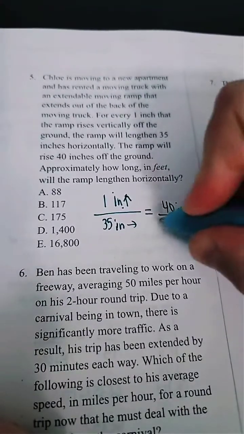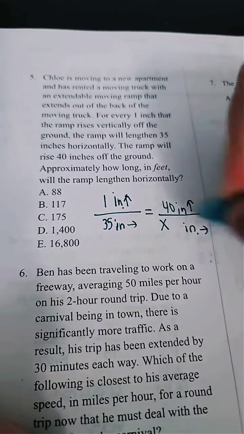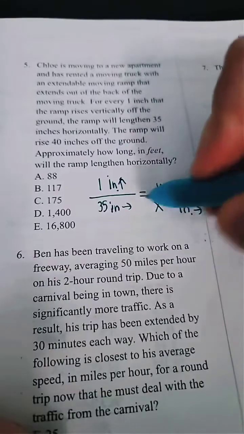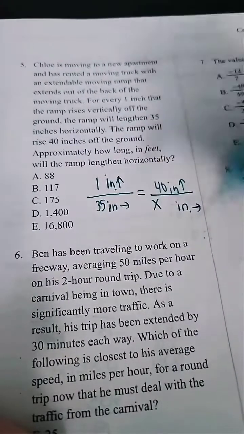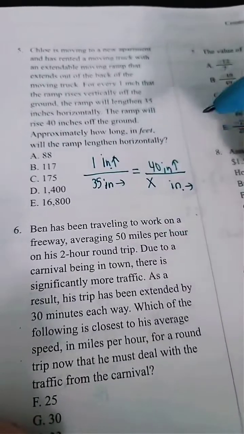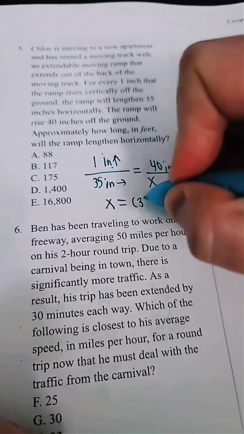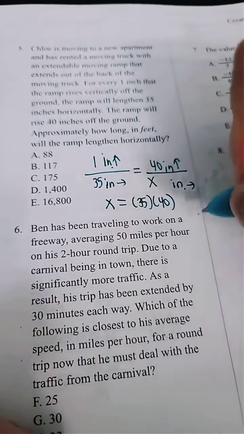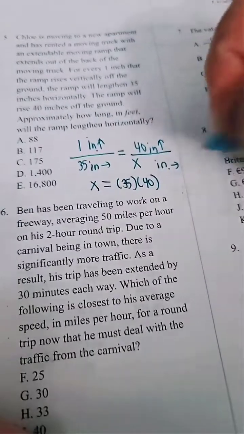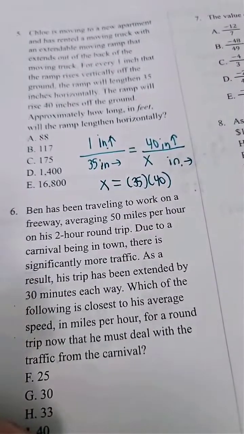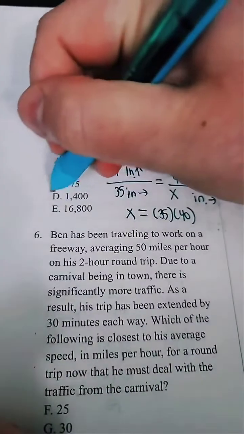And then this has to be whatever x amount of inches horizontally that it's lengthening, because you can kind of just think about it as like match the units on top and bottom if it's directly proportional, and then just cross multiply, solve for x. So I'm going to cross multiply. 1 times x is just x, and then 35 times 40 would be the other way cross multiplied basically. So when you multiply that all out, that's going to be 1,400. So it's going to be D.